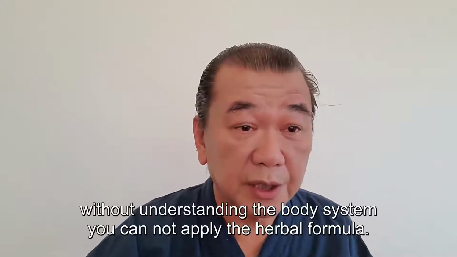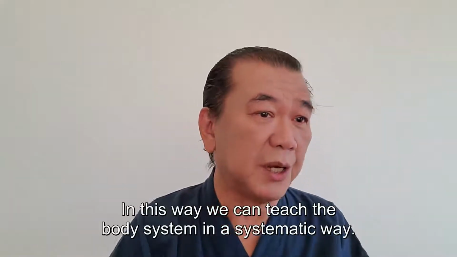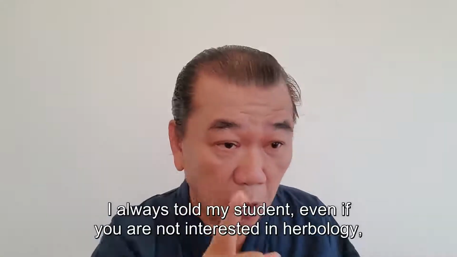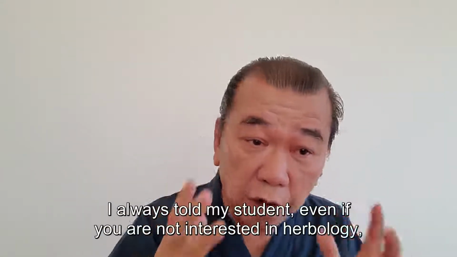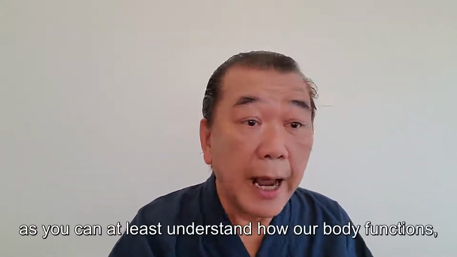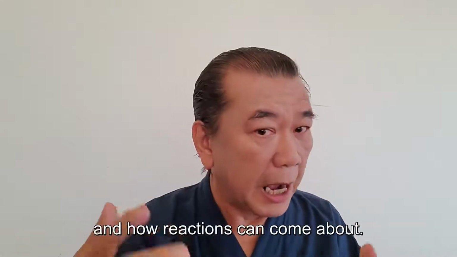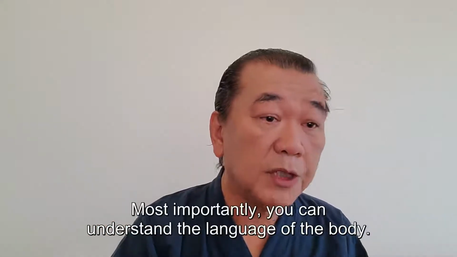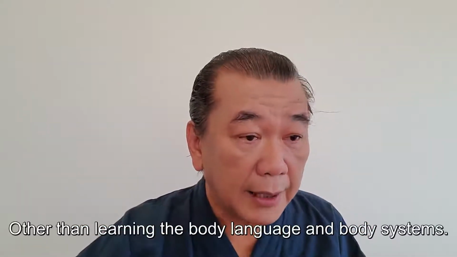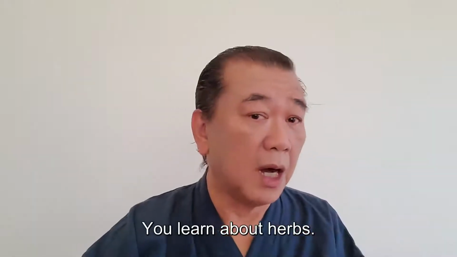Without understanding the body system, you cannot apply the herbal formula. In this way, we can teach the body system in a systematic way. I always told my students, even if you are not interested in herbology, no harm in spending some time learning it, as you can at least understand how our body functions and how reactions come about. Most importantly, you can understand the language of the body. Other than learning the body language and body system, you learn about herbs.